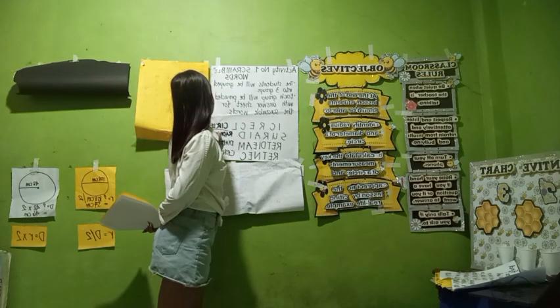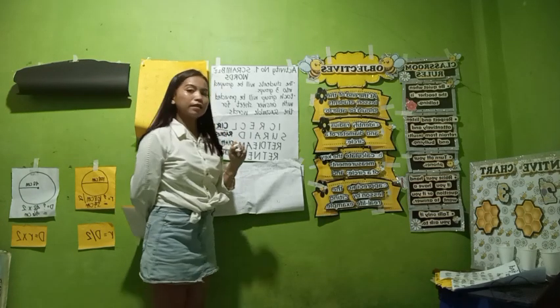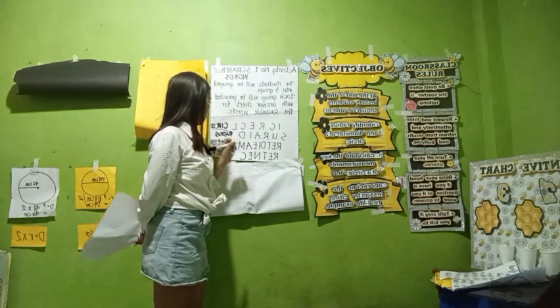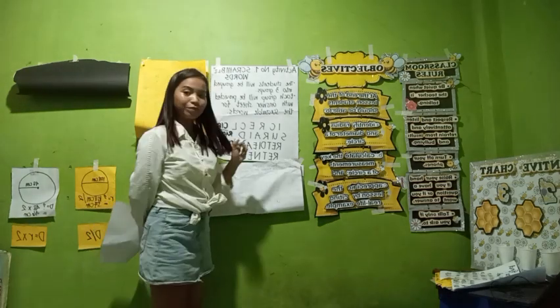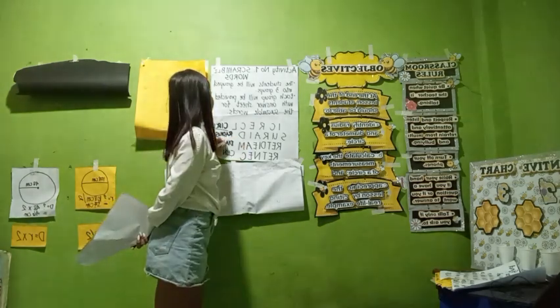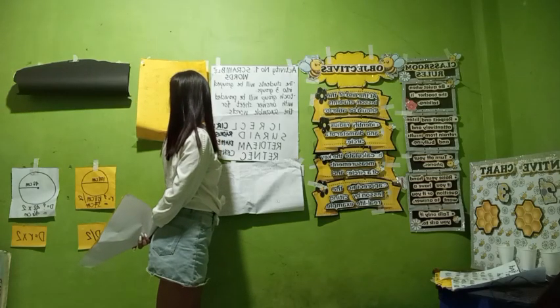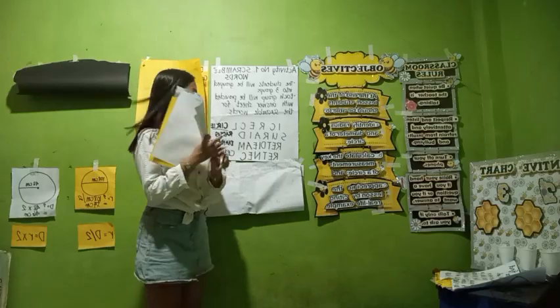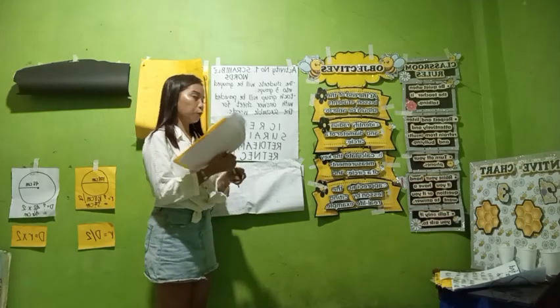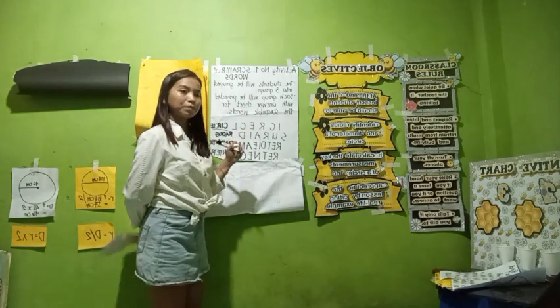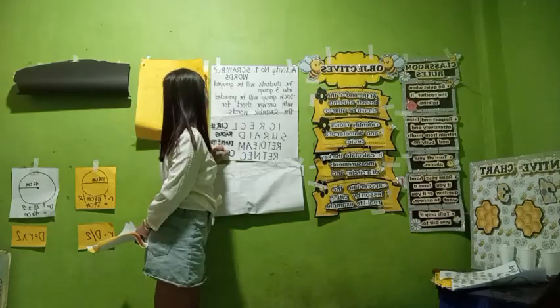Radius. Next, group 3. Diameter. And lastly, from group 1. Okay, very good.